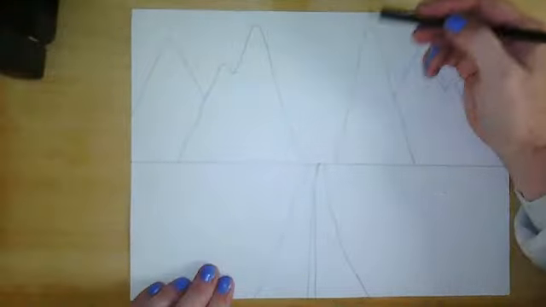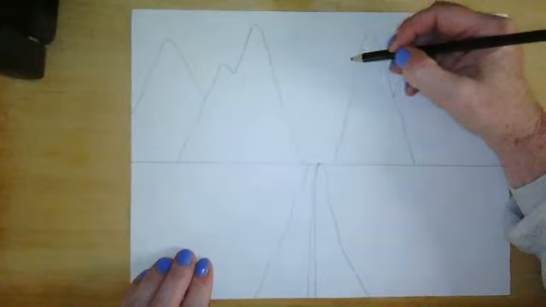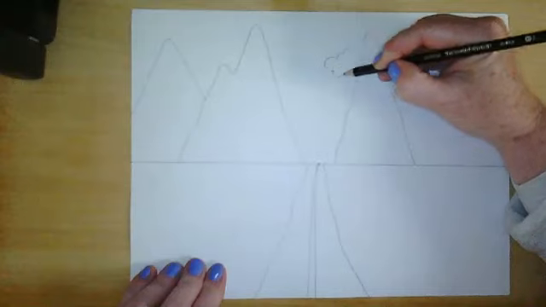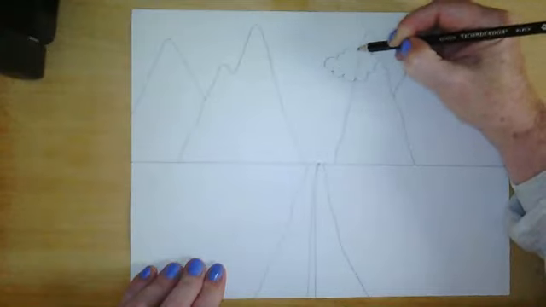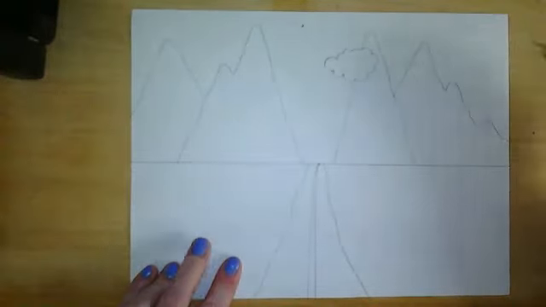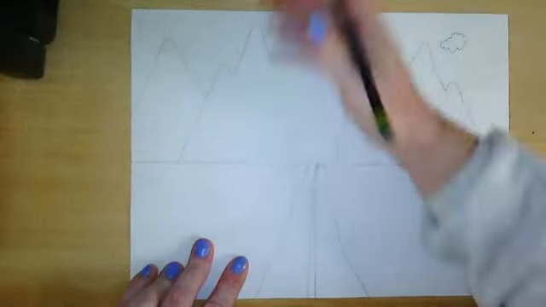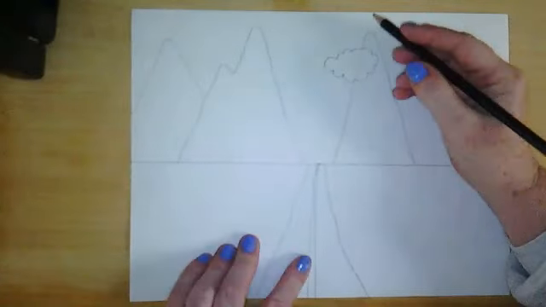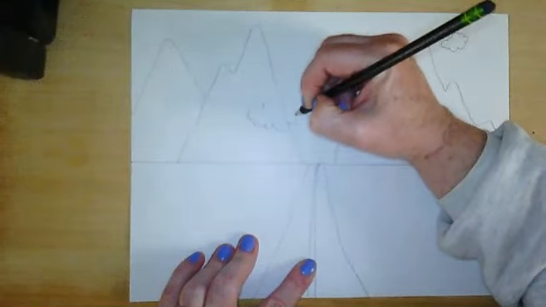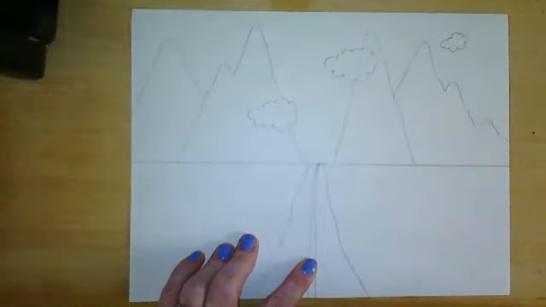Okay, so now I'm going to create another overlapping with clouds so that it looks like some clouds are overlapping the mountains. This cloud is going to be in front of this mountain, so I'm going to erase this mountain line. So now you see that the cloud is in front. I'm going to make a smaller cloud back here because maybe it's a little further away, but it's not blocking anybody from seeing. So now I'm going to come over here and I'm going to make another cloud blocking the mountain. Erase the line inside the cloud, and there you go.